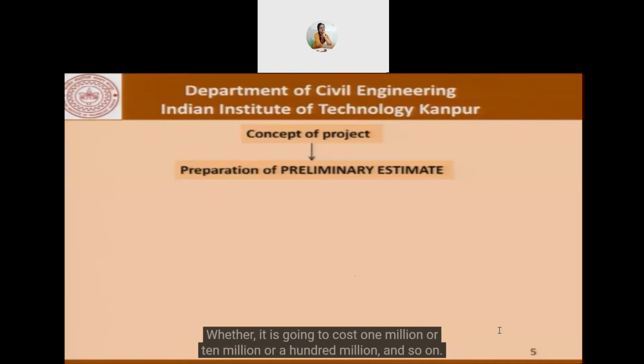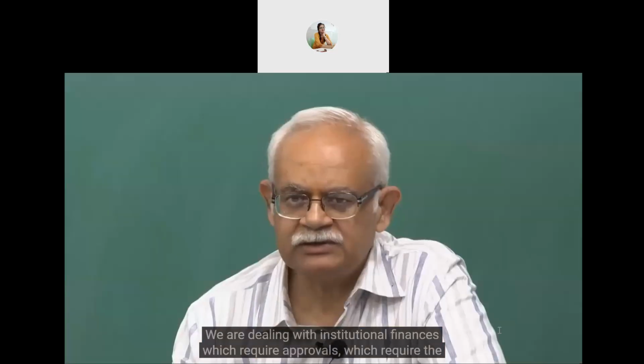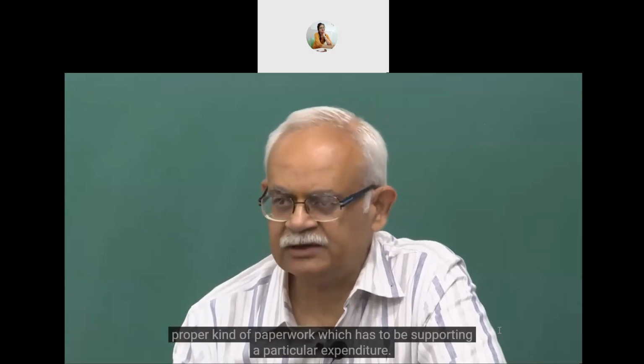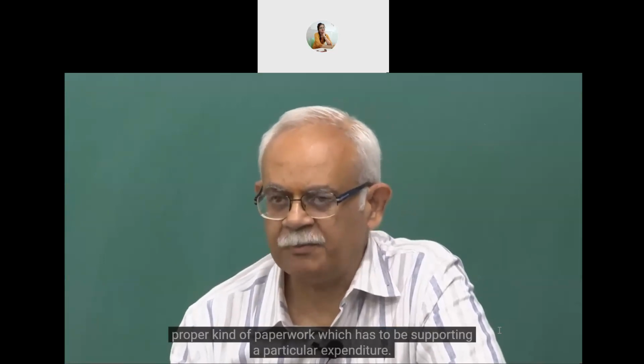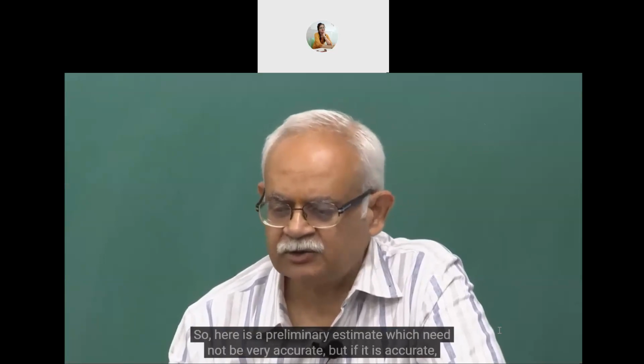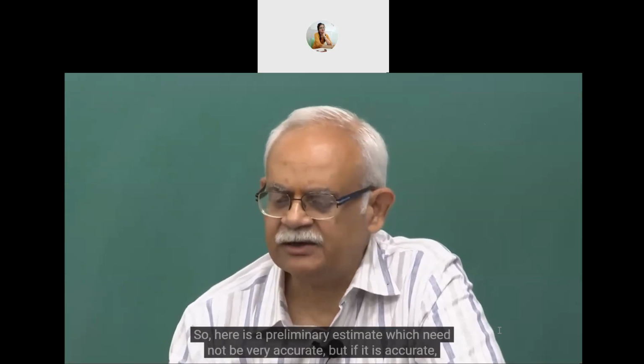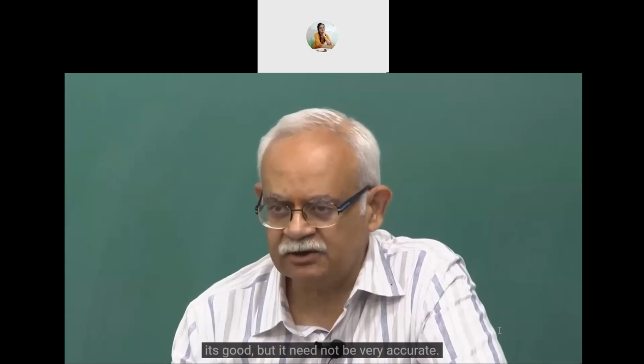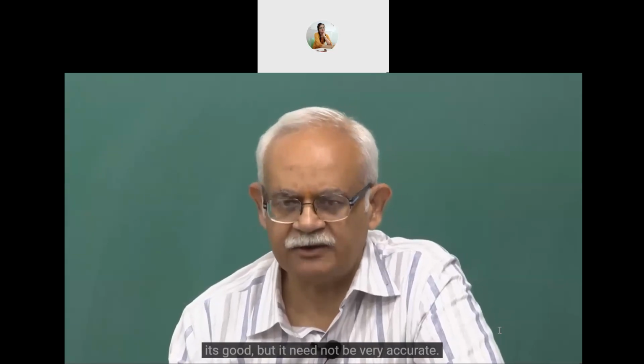We must remember that we are not dealing with individual finances. We are dealing with institutional finances, which require approvals, which require the proper kind of paperwork, which has to be supporting a particular expenditure. So here is a preliminary estimate, which need not be very accurate, but if it is accurate, it's good, but it need not be very accurate.